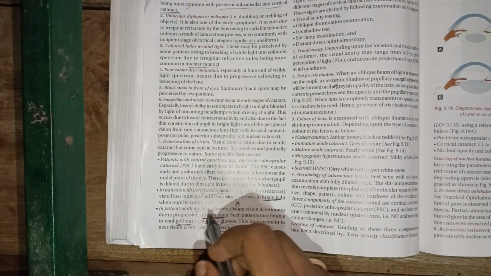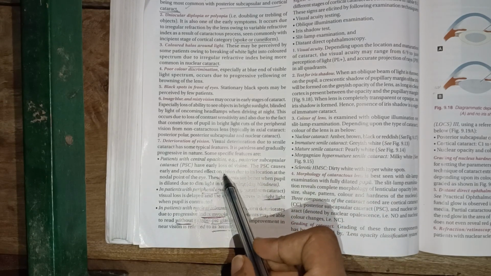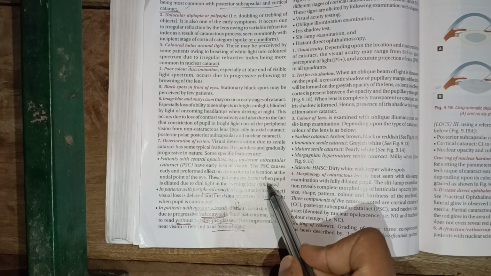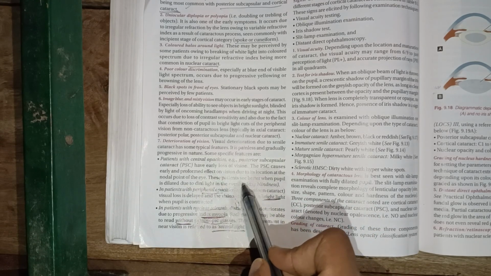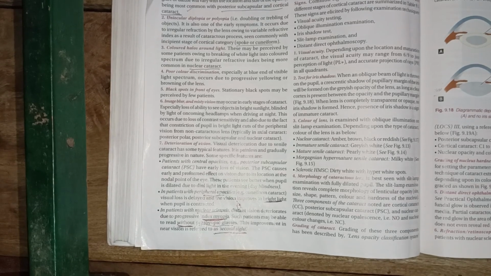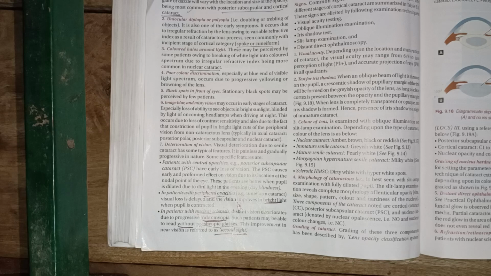Same with central opacity: early loss of vision because of its location at the nodal point of the eye. These patients are better when the pupil is dilated, in dim light in the evening, because at the center the person can see in dim light. Vision can be improved in dim light. At the periphery, vision can be improved in daylight.